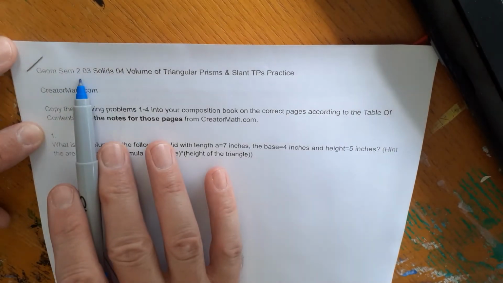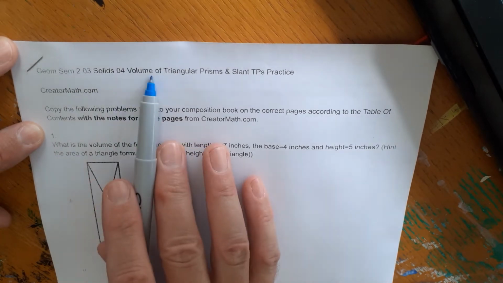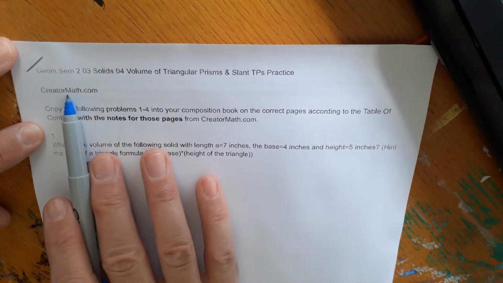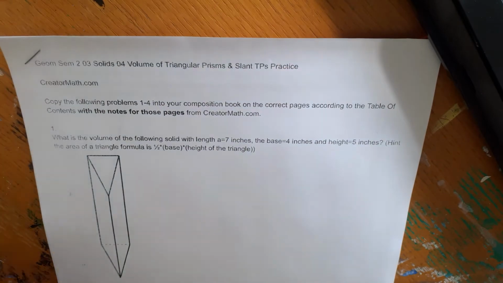This is Geometry Semester 2, the third unit, Solids. It's the fourth lesson, Volume of Triangular Prisms and Slant Triangular Prisms Practice on CreatorMath.com under the Geometry tab. Copy the following problems 1 through 4 into your comp book.